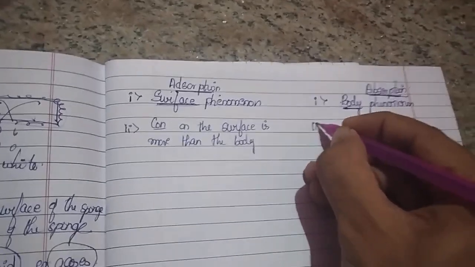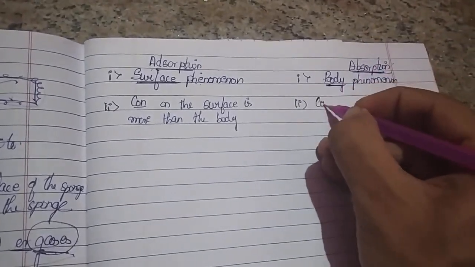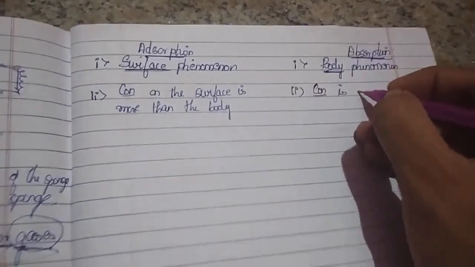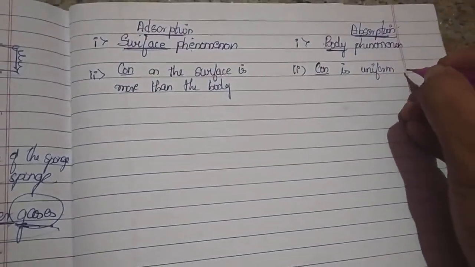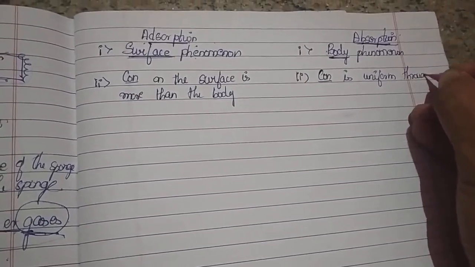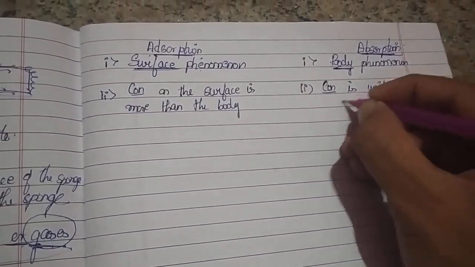Whereas here, what can you say? Yes, here the concentration is uniform. Concentration is what? Uniform throughout the body.